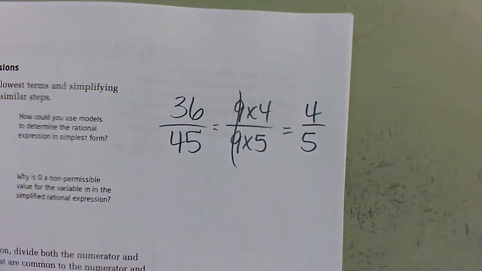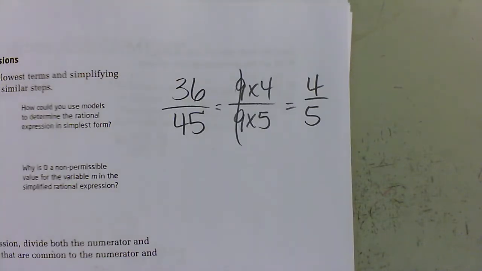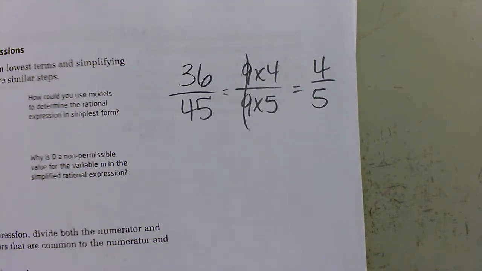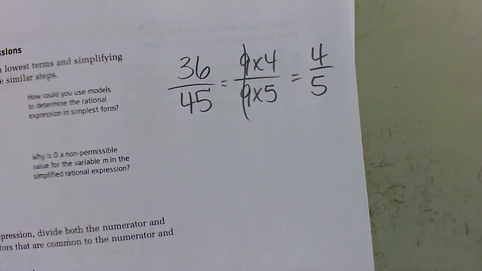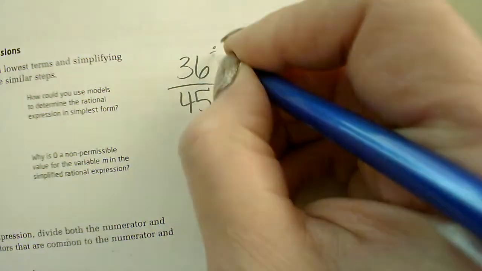It's a new method I've started in the last couple of years. It works perfectly. I kind of fine-tuned it. I like it much better. Kids don't get the idea of dividing by 9. They're like, where does the 9 go? I'm like, it doesn't go anywhere. It's a common factor. Yeah, but where did you get it from? So I stopped using that divide by 9 thing.